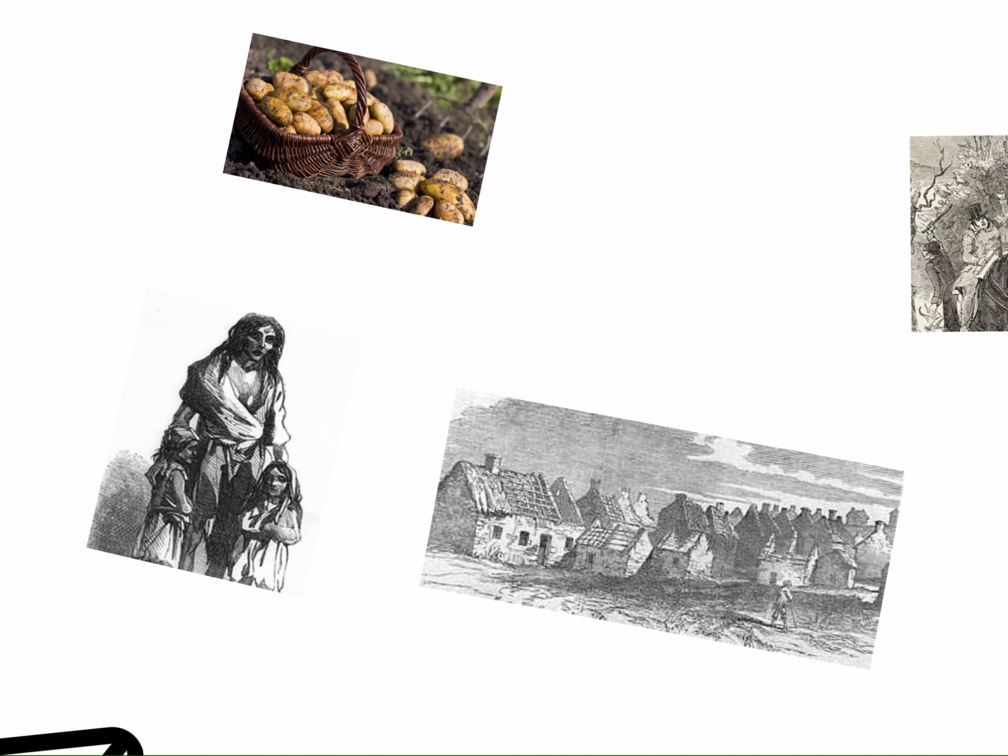This is called a potato famine because Irish people were so poor that they could only eat potatoes. Almost every family in Ireland at that time was only growing potatoes, and they could eat nothing else because they were not rich enough to buy anything else.